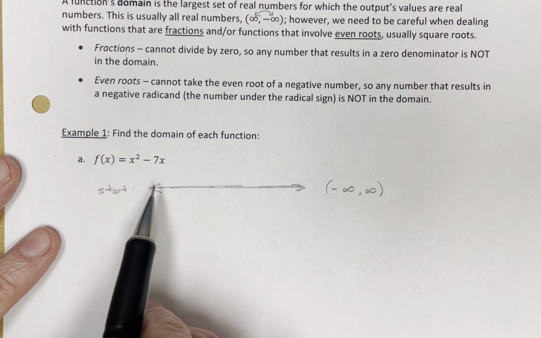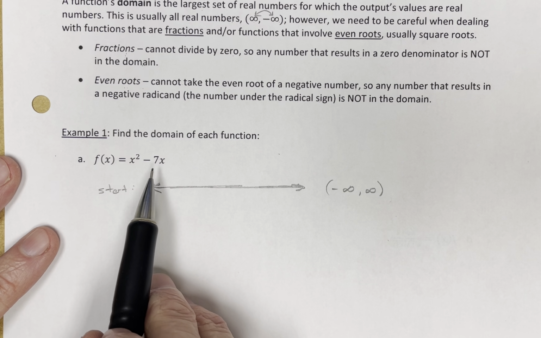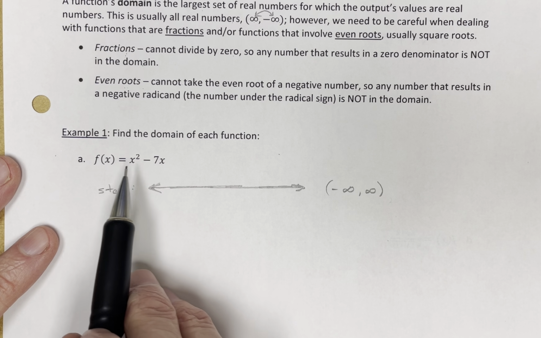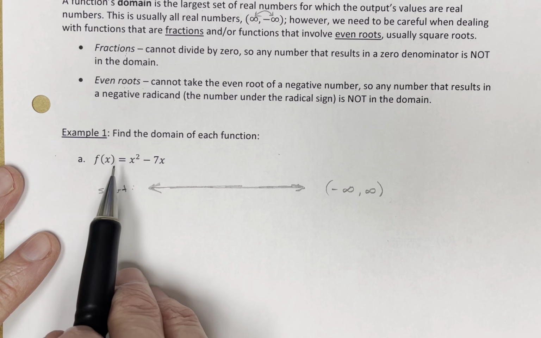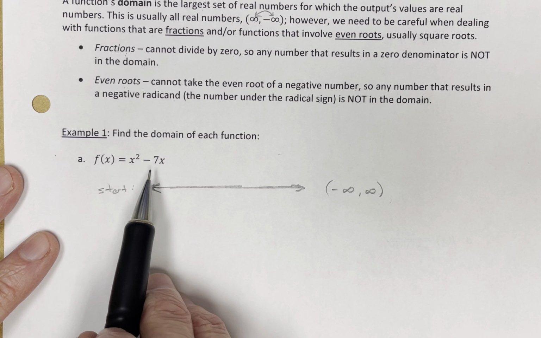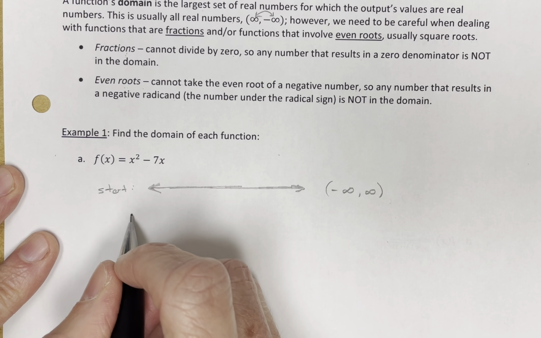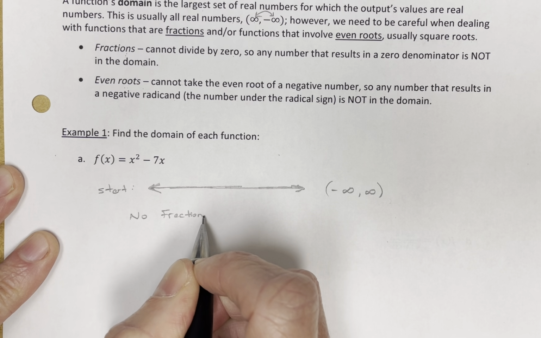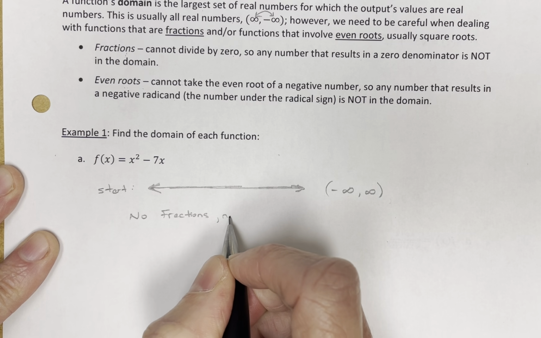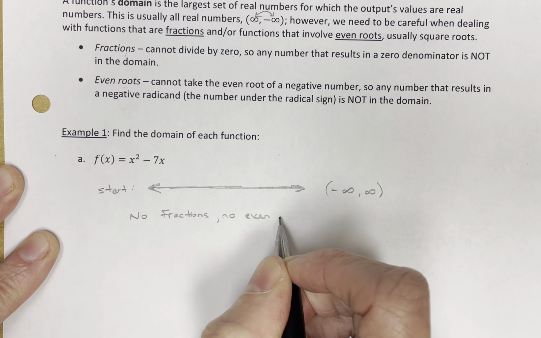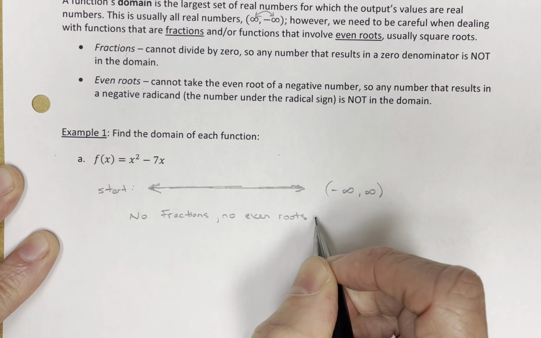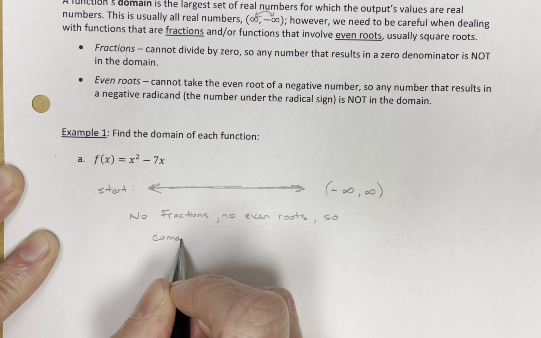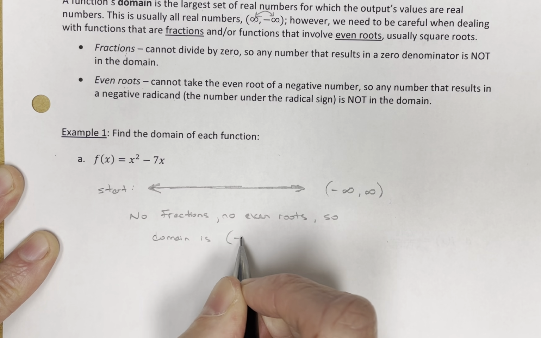And then we say, do I have any fractions I need to be concerned about? Or do I have any even roots that I need to be concerned about? In this first example, I don't have any fractions or even roots. So no fractions, no even roots, so the domain is all real numbers.